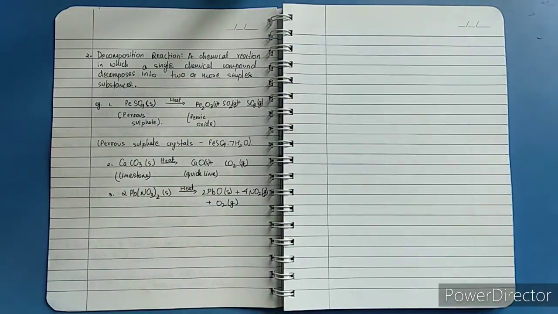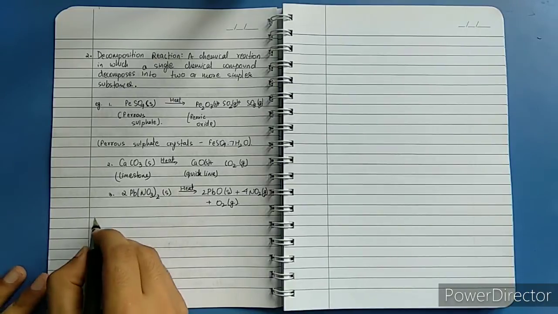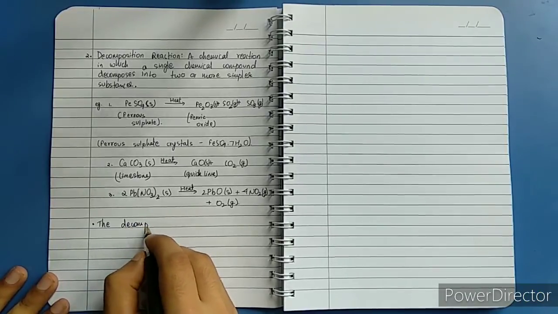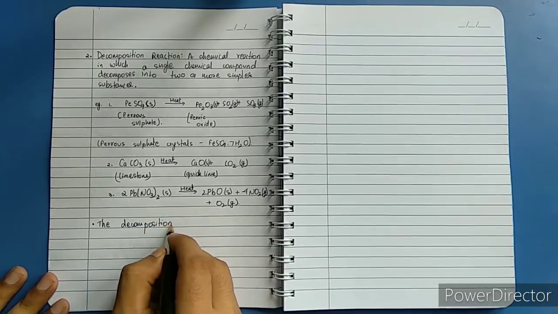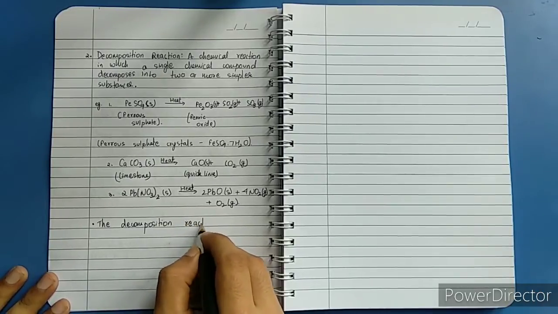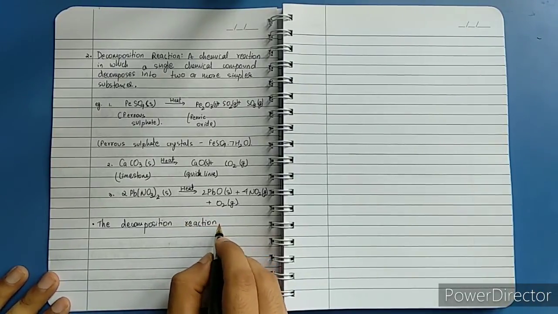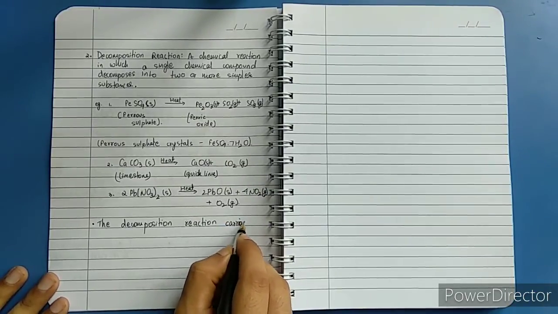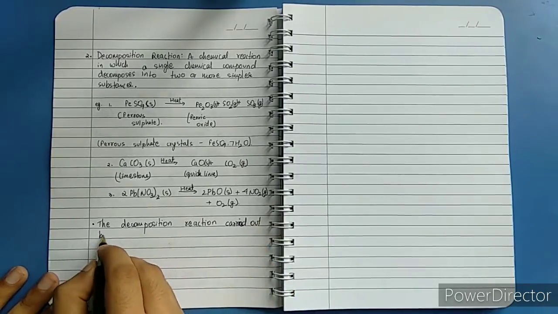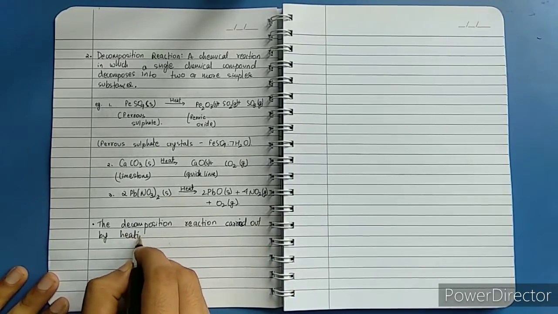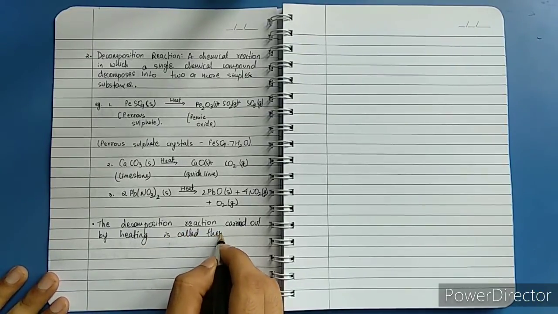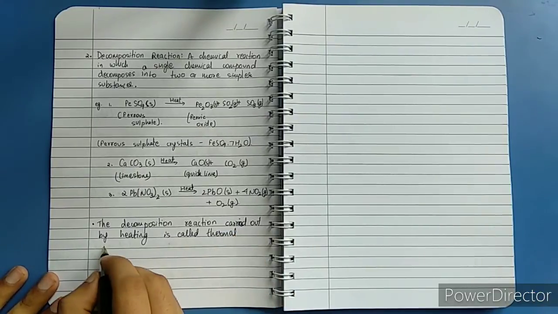So in all these three, we see in common that this decomposition reaction is carried out by heating. So the decomposition reaction carried out by heating is called thermal decomposition.